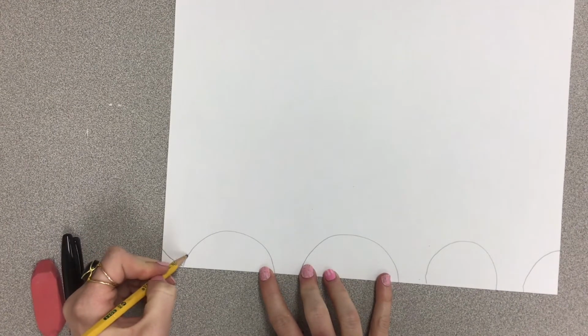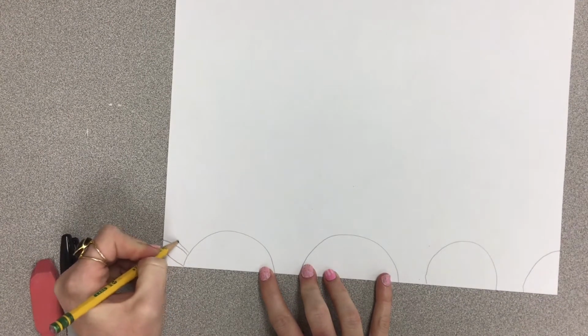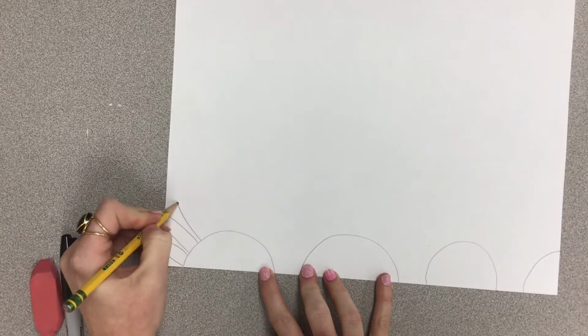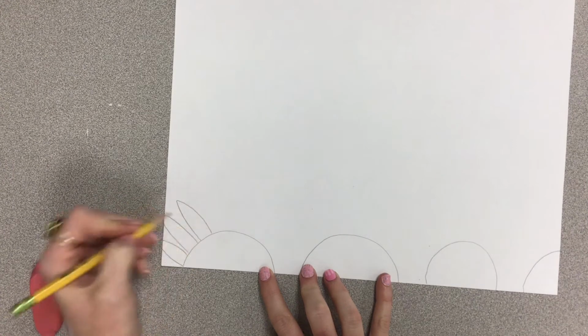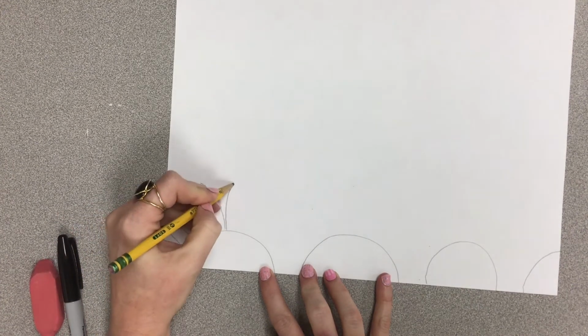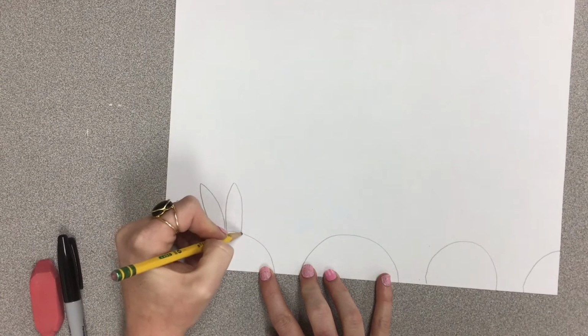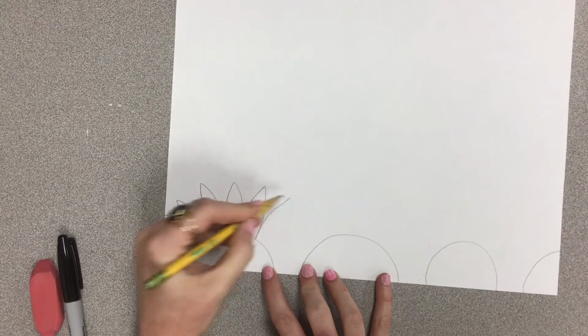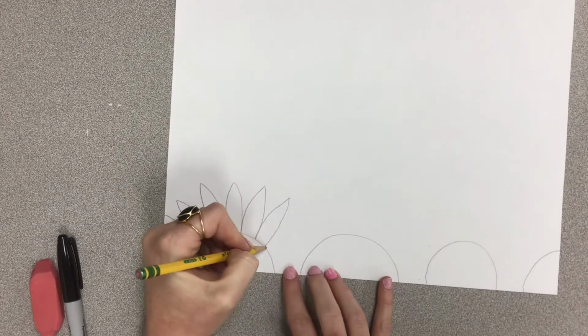And now I'm going to make some petals that are kind of like a big arch or U shape. Maybe they have a point at the top. But we want to make sure that they are nice and big because they are the closest thing to us when we're looking at our landscape.